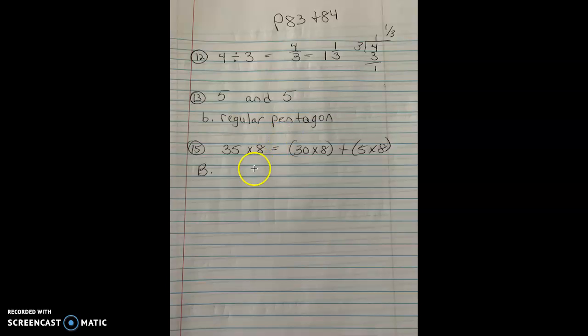And then for question number 6, I can break apart 35 into 30 plus 5. That's why I have a plus sign here, because it's 30 plus 5. And I'm multiplying each of those by 8. So 30 times 8 plus 5 times 8, using the distributive property. So B was the correct answer.